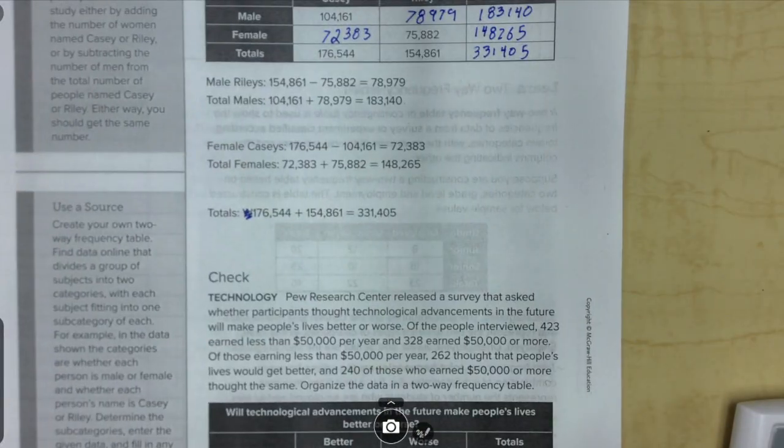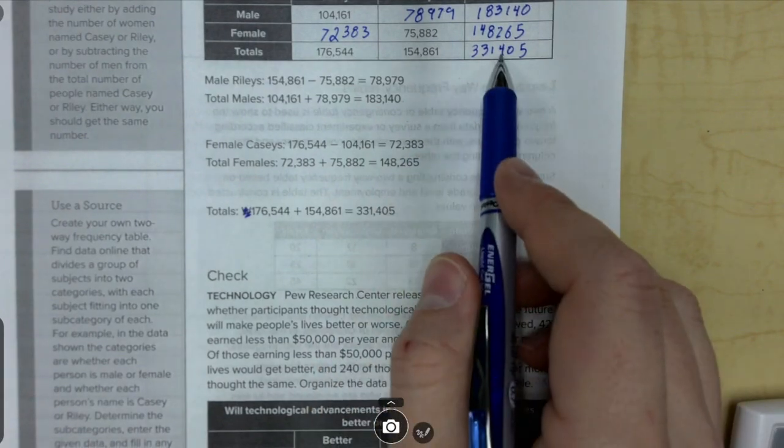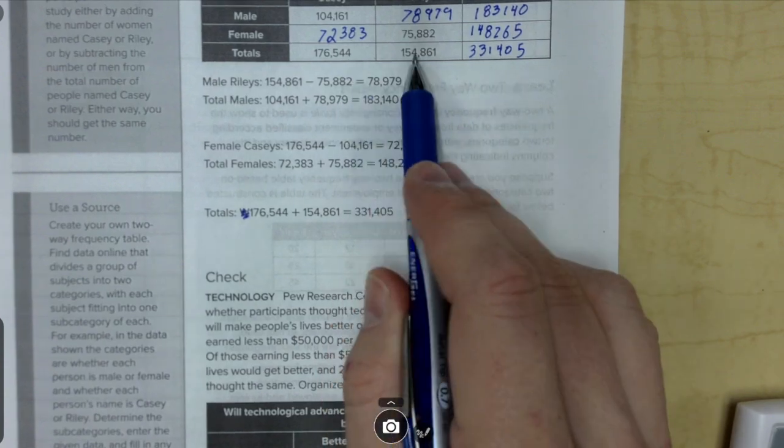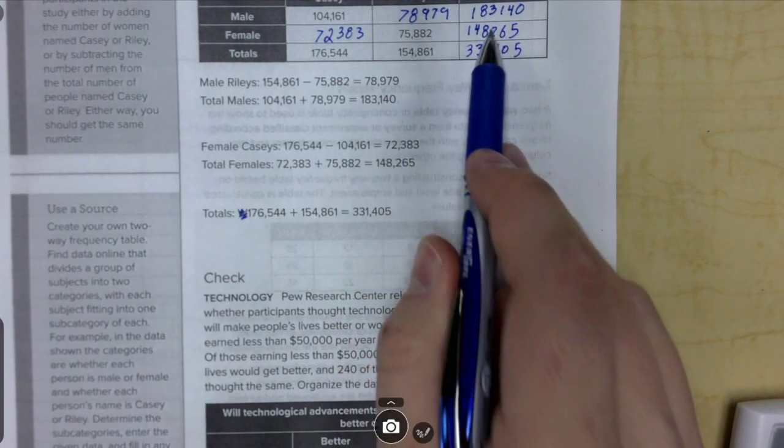Check it. For each cell, you can see your calculations are correct by calculating the value of the cell using different data. Like we said, we can make sure our totals are correct by adding these two. Does it equal? Add those two. Does it equal?